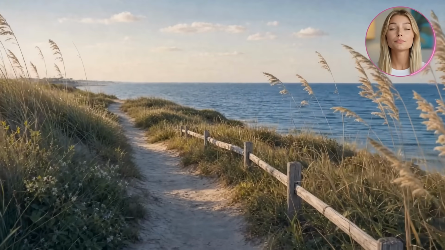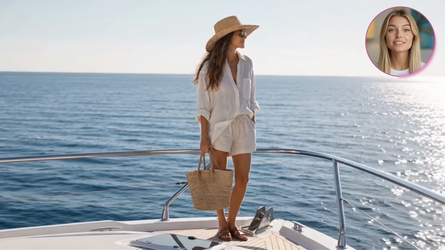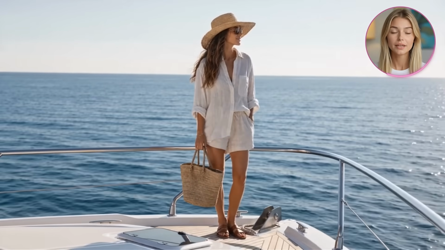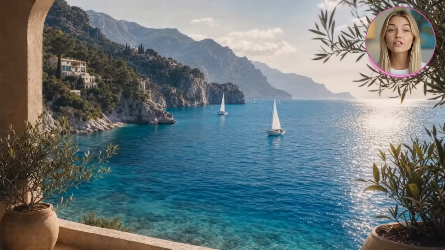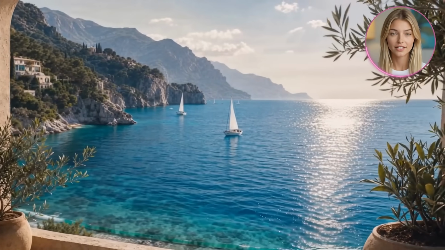I'm happy with how this version turned out as well. Even though it's a completely different aesthetic, it still has that same calm, cohesive vibe as the previous old money video. The coastal theme comes through clearly, and all of the shots feel like they belong together. Once you've built it the first time, every new video after that takes one click and a few minutes.